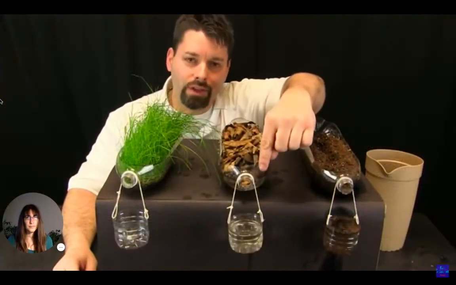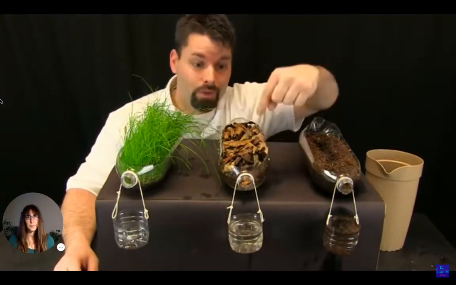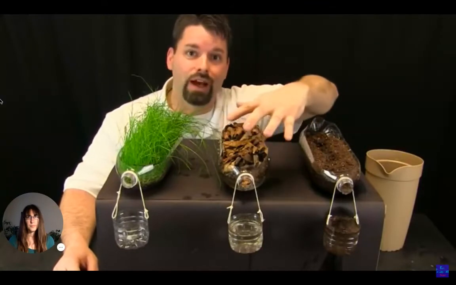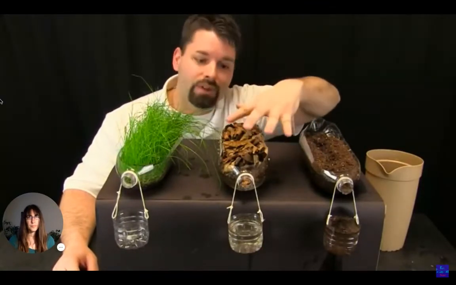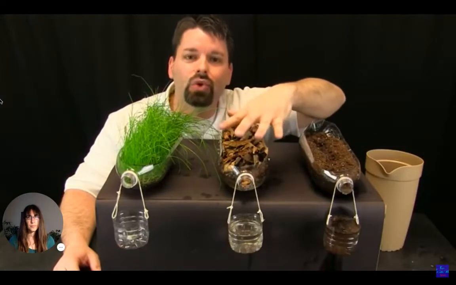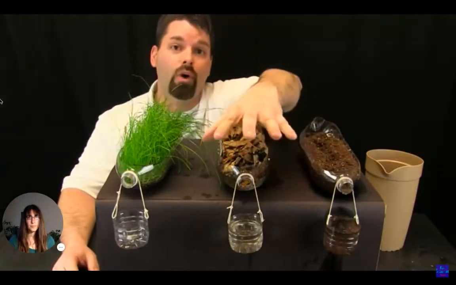So why do you think this container is a little bit cleaner? Well, what's different between the two? Well, this one had leaves, dead leaves on top. And I think most of these dead leaves helped protect the soil underneath from moving with the water.